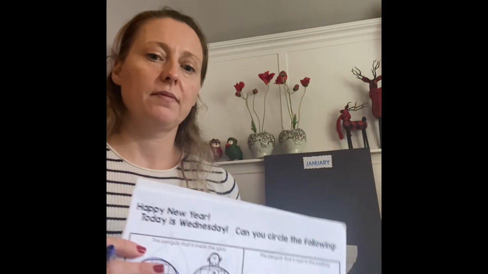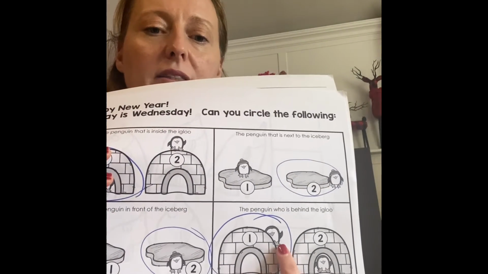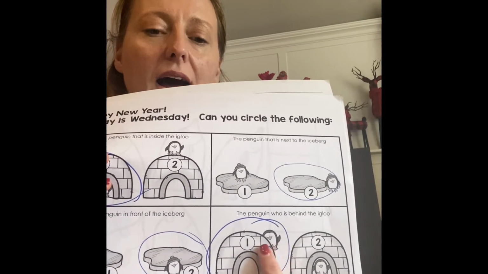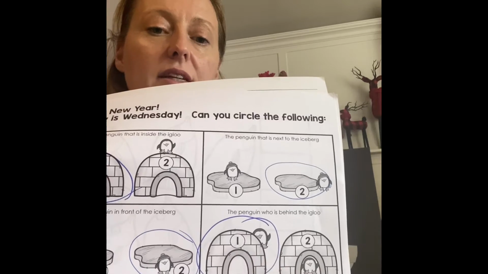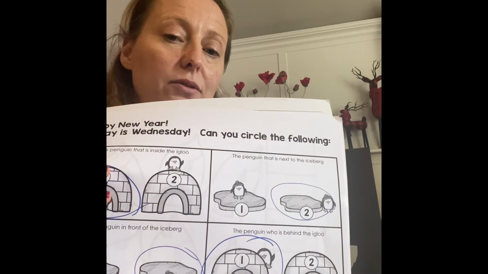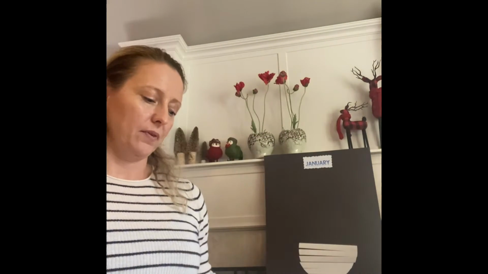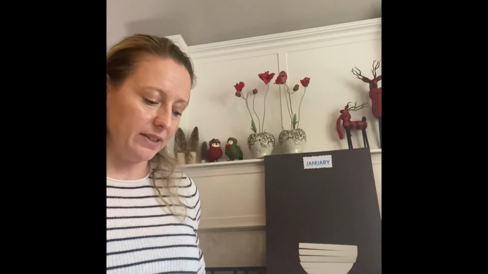Circle the penguin that's behind the igloo. This one, he's peeking out from behind the igloo. This penguin is inside the igloo. Okay, what's next?